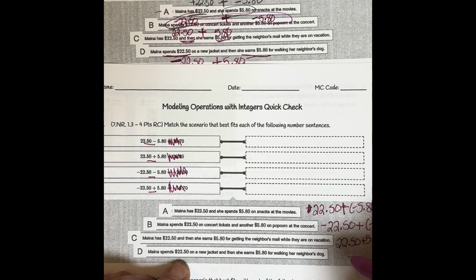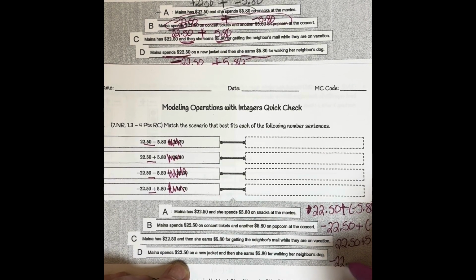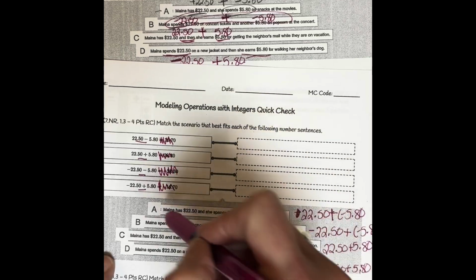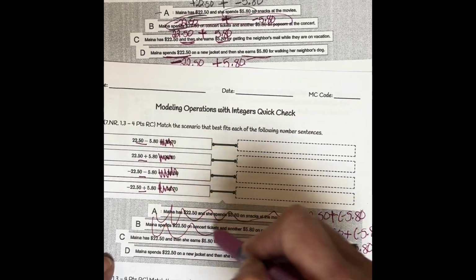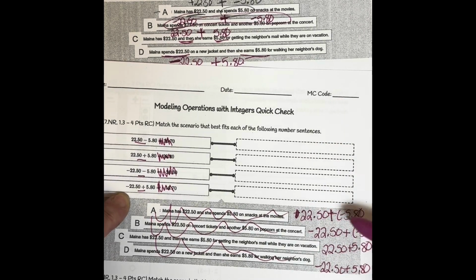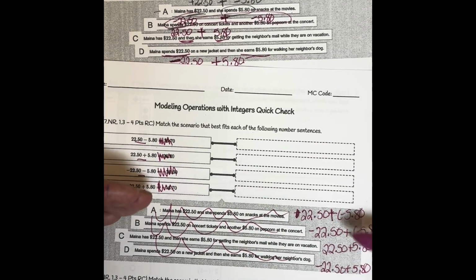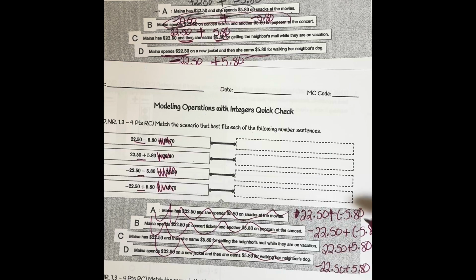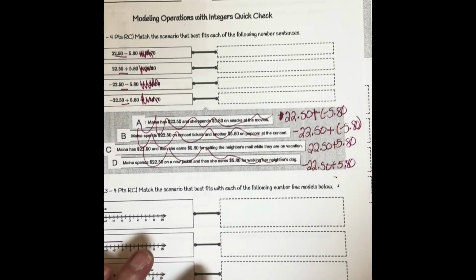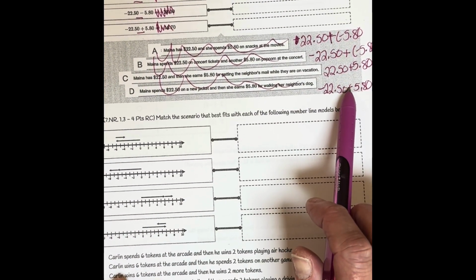And this one would be a negative 2250 plus 580. So you don't have all of this on the formative. So you've got these problems, and then you got to match it to the equivalent expression.